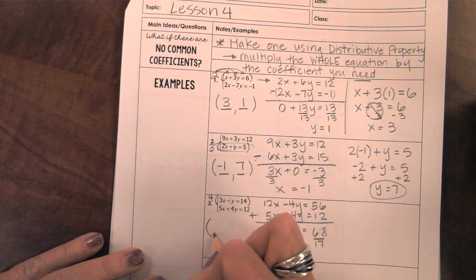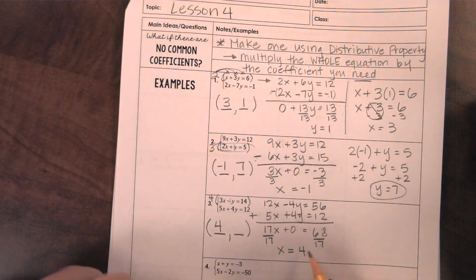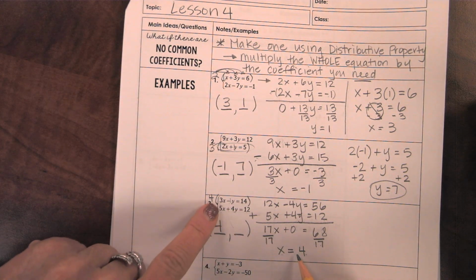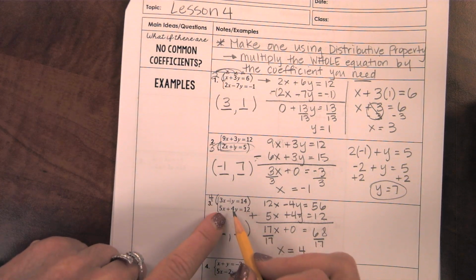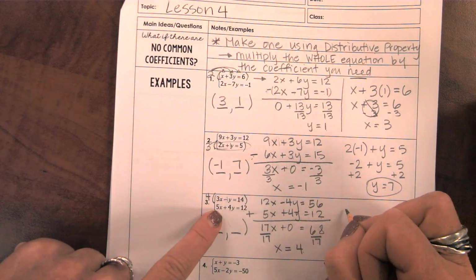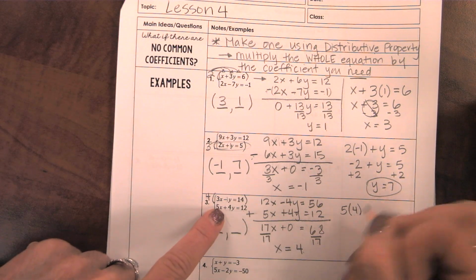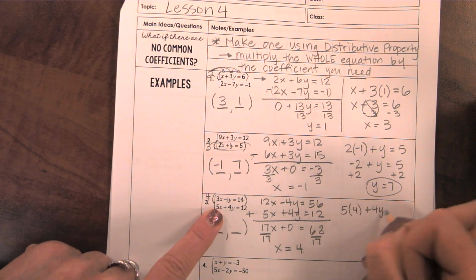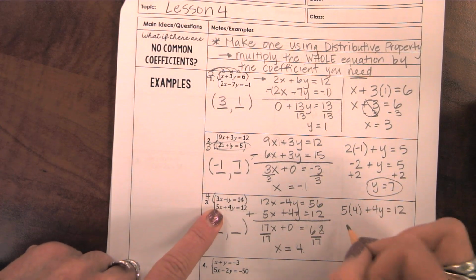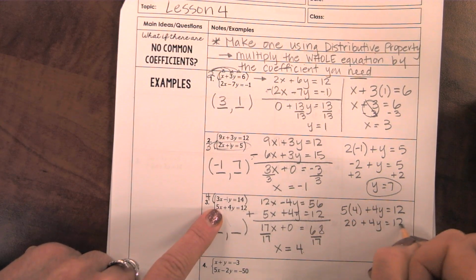So now I'm looking for my x comma y, and x is 4. Now I'm going to substitute in. Doesn't really matter. I'm going to do the second one. So I've got 5 times 4. Instead of writing x, I'm writing 4, plus 4y equals 12. That gives me 20 plus 4y equals 12.